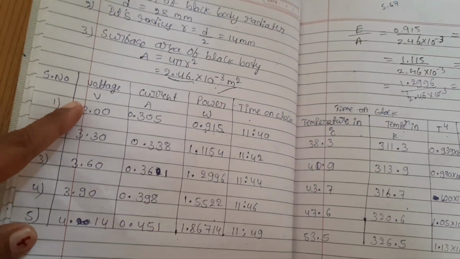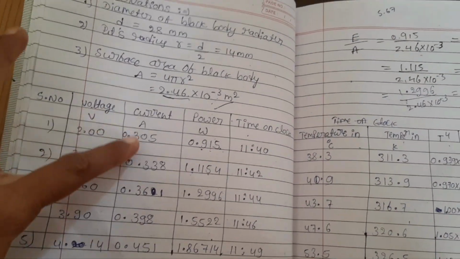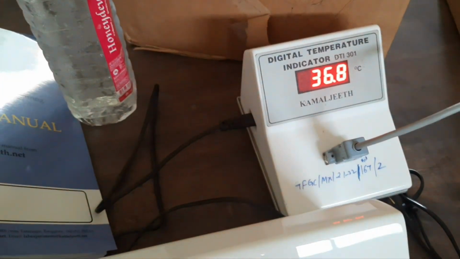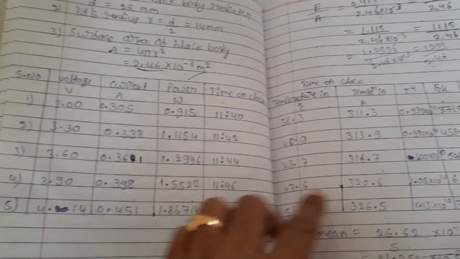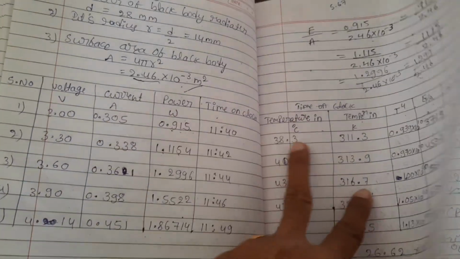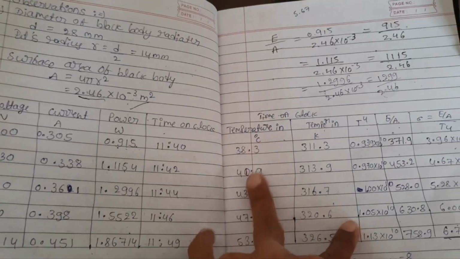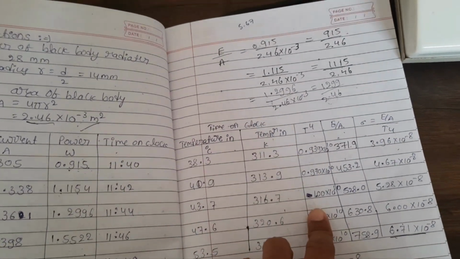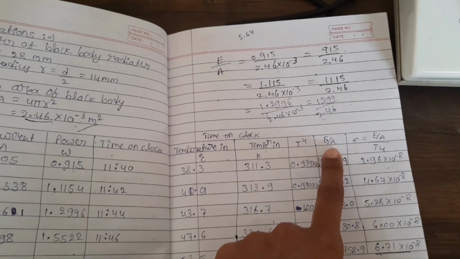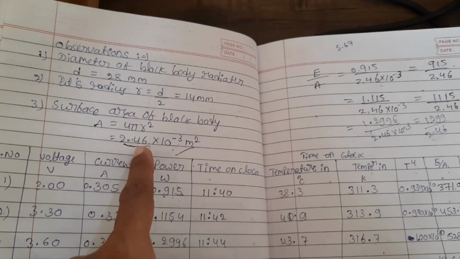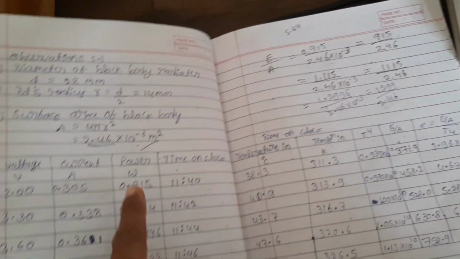So these are the readings you should note down: voltage and current, and the corresponding temperature. Calculate the power by multiplying voltage and current. Then temperature you should convert into Kelvin. Take the power of 4, T to the power 4. So energy by area of the black body radiator has been given 2.46. Divide it by this column, power divided by area.